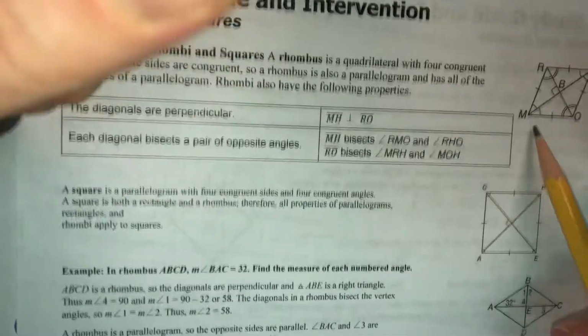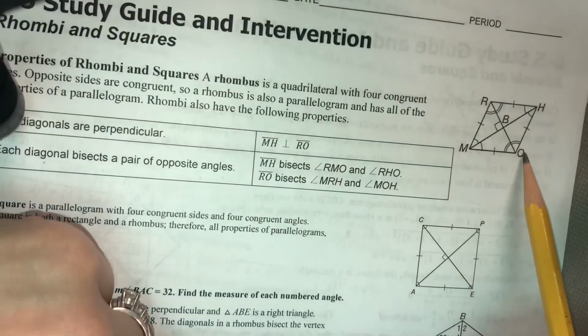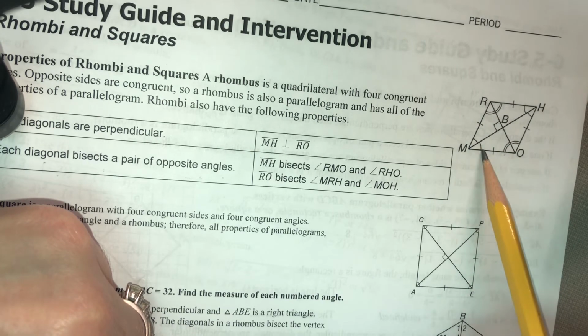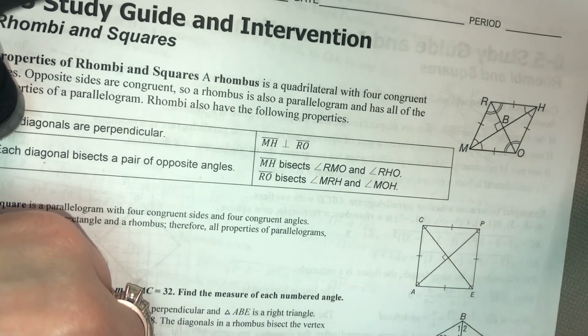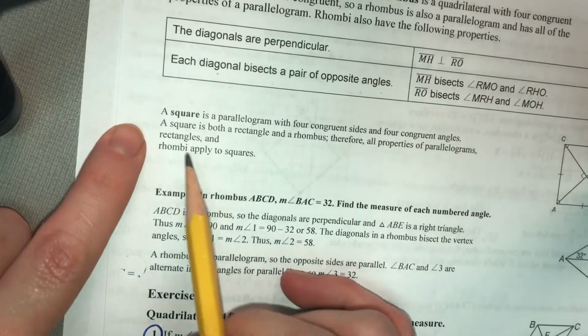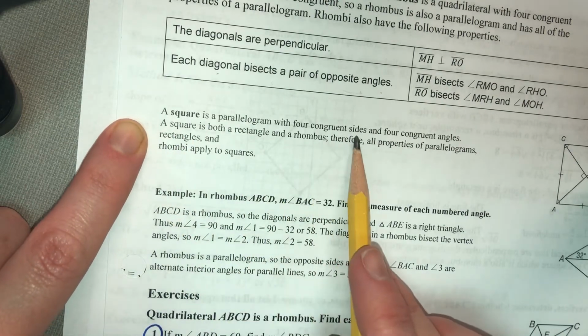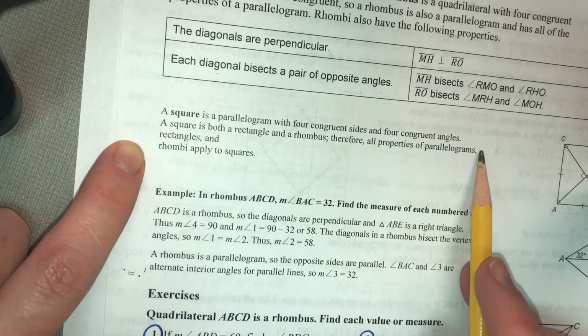So if you look at the diagonals drawn on the picture, these angles are the same, these angles are the same, these angles are the same, and these angles are the same. All right, so let's use that information. Oh, and I almost skipped over the square. A square is a parallelogram with 4 congruent sides and 4 congruent angles.